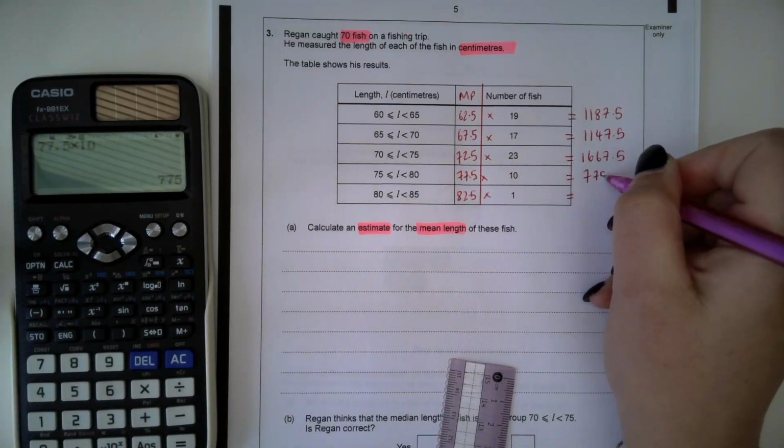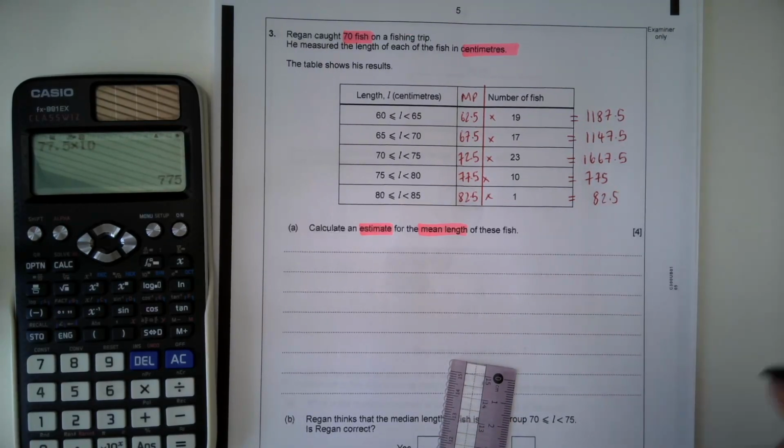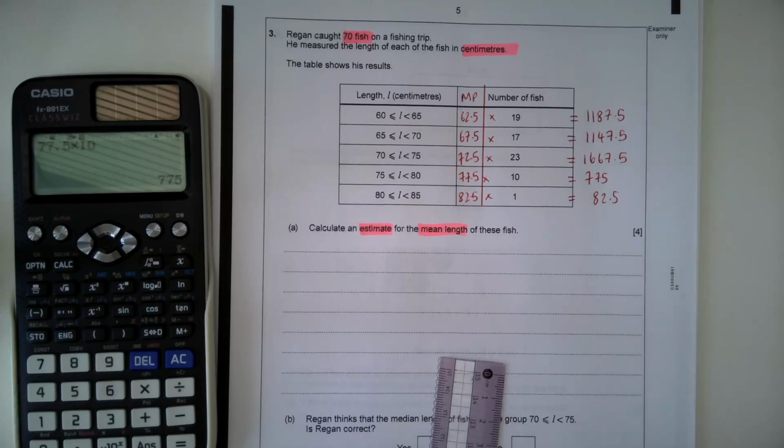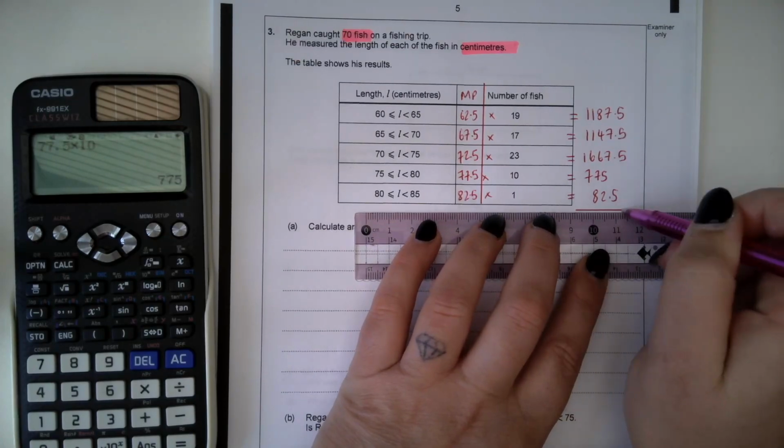Some of these, when we're multiplying by 10 or by 1, you might think to yourself, I know what that is. Do it in your calculator anyway, just to be safe, guys, all right? So these are our new totals. So these are the totals that we're working with in the mean now.